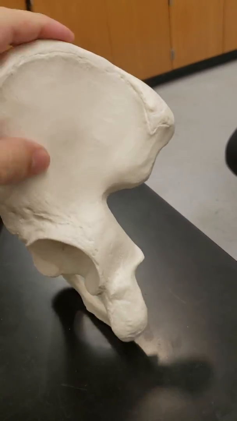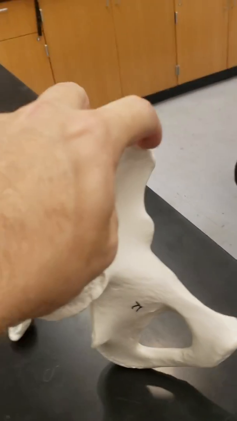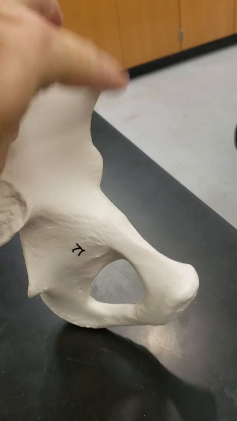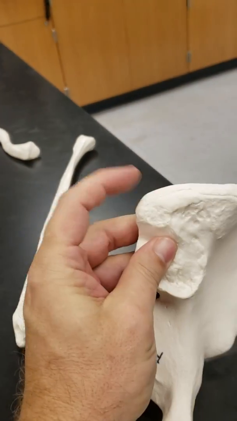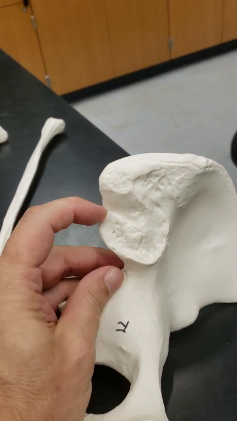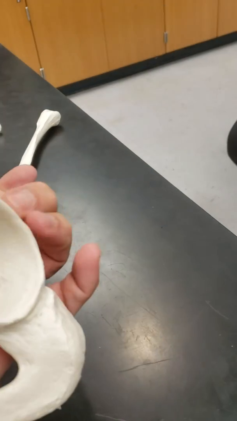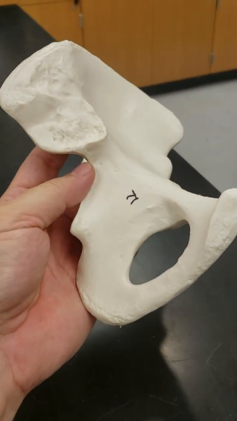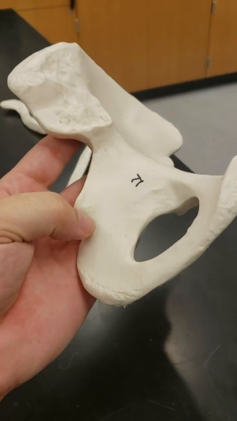Here's the iliac crest. Here's the ASIS, anterior superior iliac spine, AIIS, PSIS, PIIS. And then we have the greater and lesser sciatic notch for the sciatic nerve.